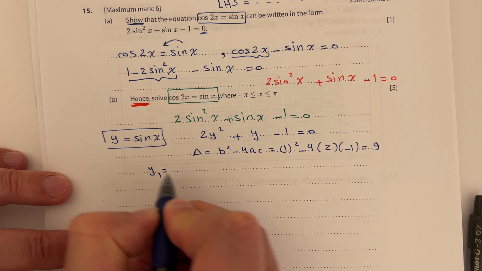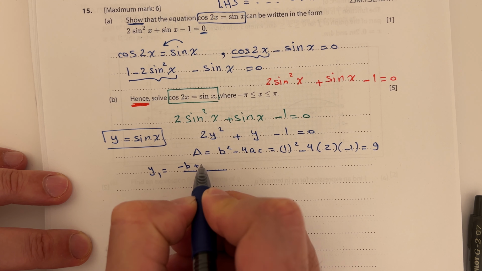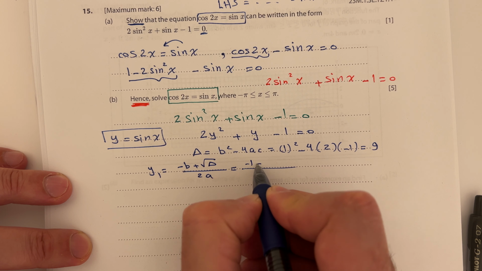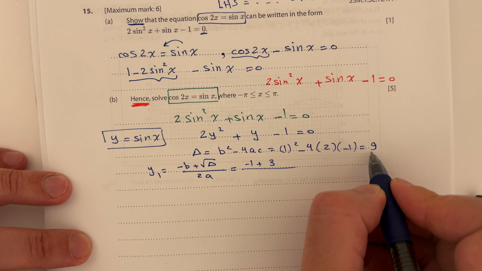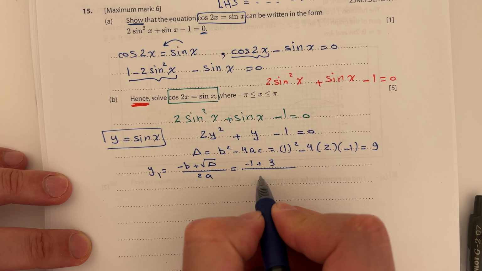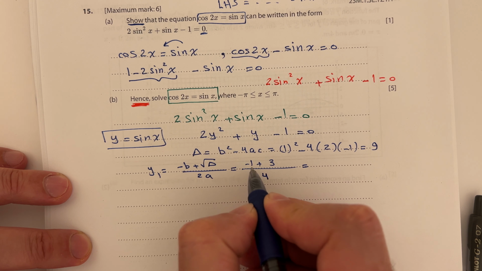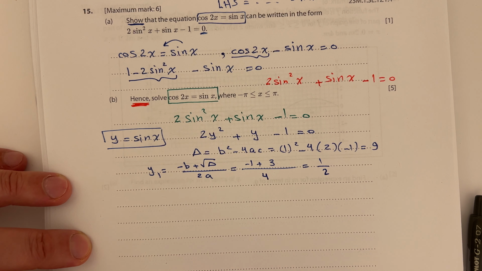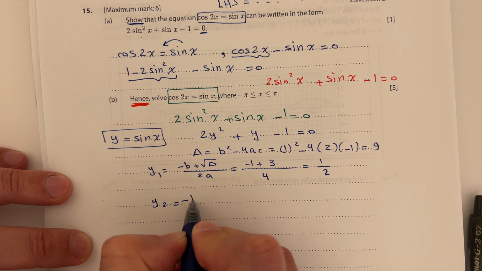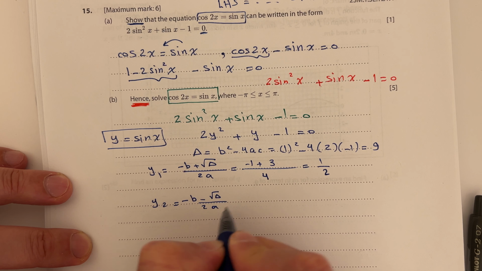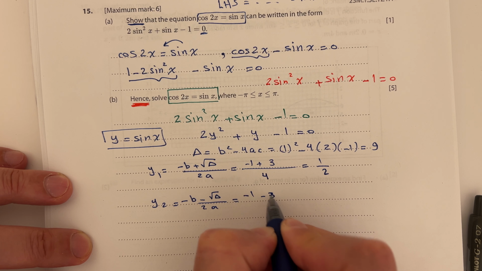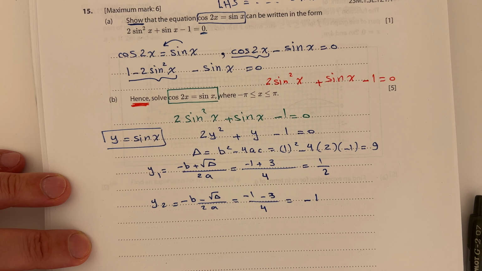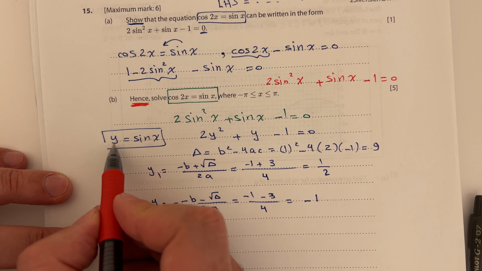So now y1 equals -b plus root delta over 2a, which is -1 plus 3, which is root delta. Delta is 9, over 2a. A is 2, so over 4. -1 plus 3 is 2, divided by 4 is 1/2. y2 equals -b minus root delta over 2a, -1 minus 3 over 4, -4 divided by 4 is -1. This is y, right? Now, remember, what was y?